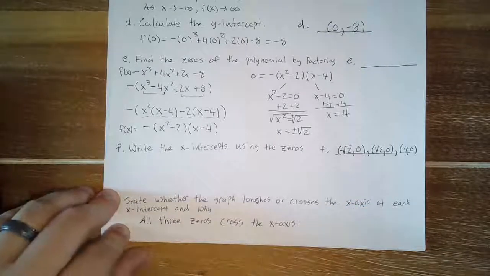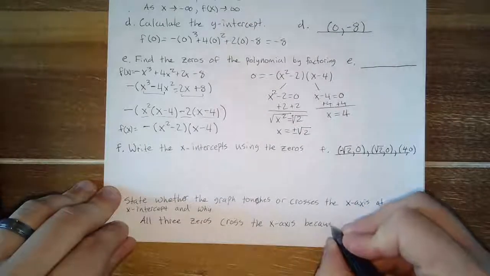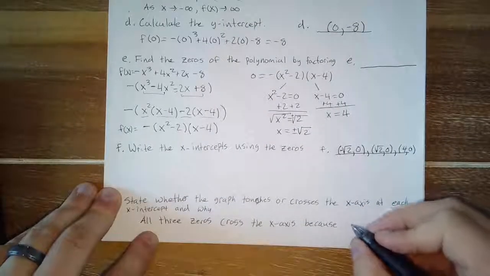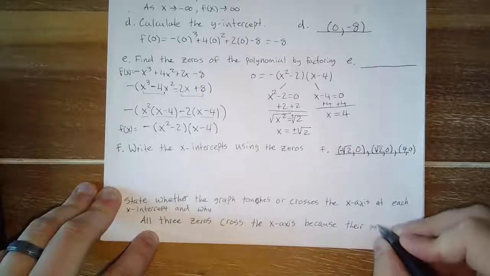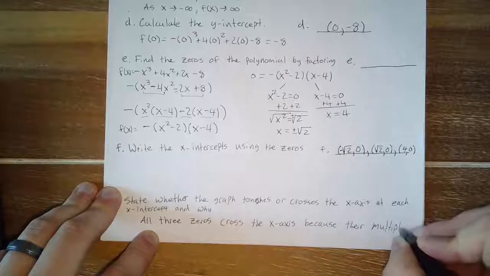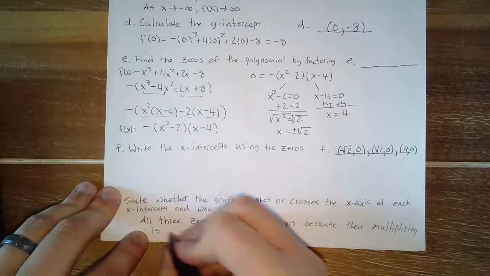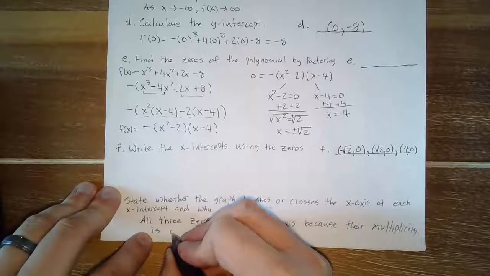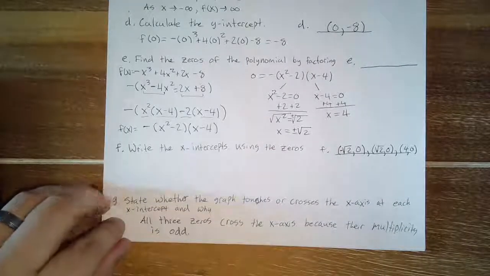Odd. And so, if it were the case that any of my zeros had a multiplicity of an even number, such as 2 or 6, then instead of crossing the axis, we would be just touching the x-axis. So we have a multiplicity of 1 for all three of our zeros. That would mean that we are crossing the x-axis.